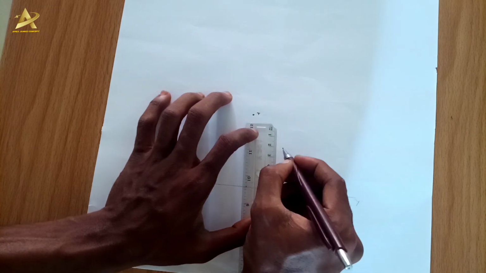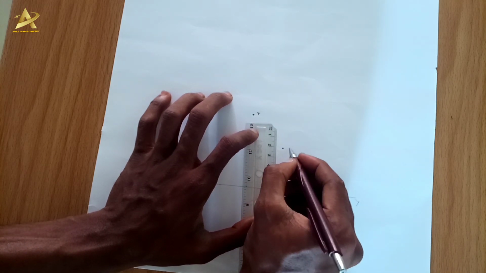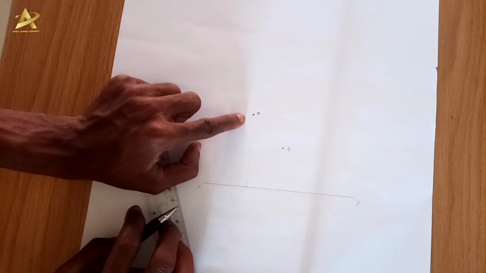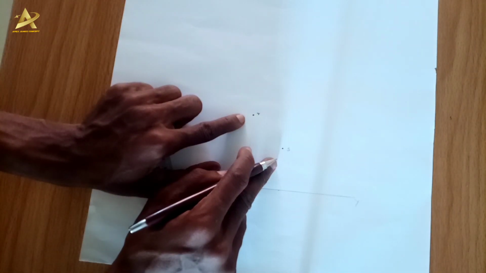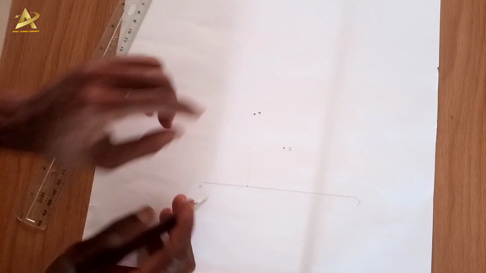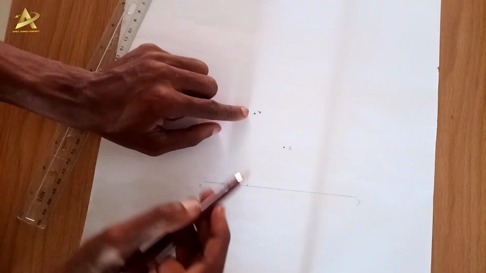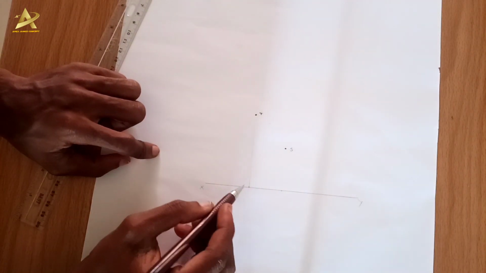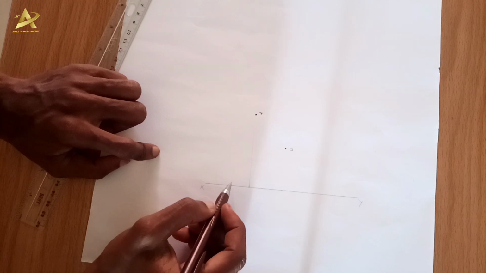So this is your point S. You can see the point T and the point S as the question implies. Now we want to draw a circle that will pass through this point, also pass through this point, and touch this line. It will not cut the line.